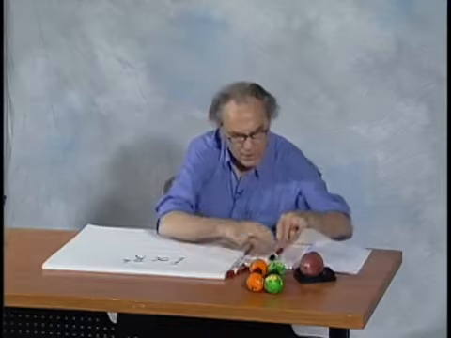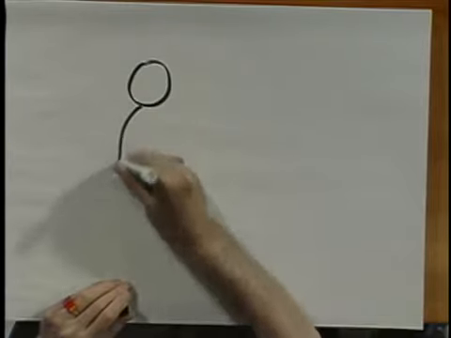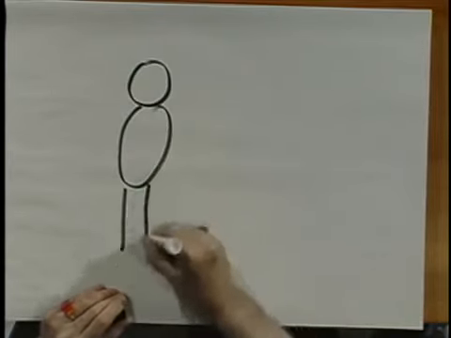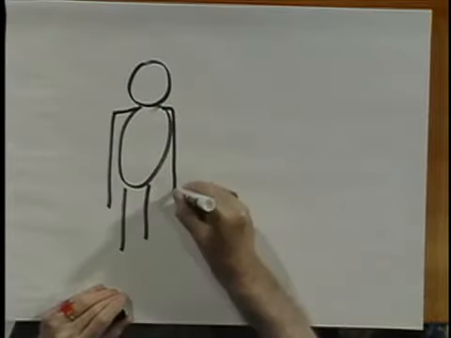Our first task is to calculate the approximate moment of inertia of a person who is just standing straight up with her arms down. So this would be the person, and her arms would be down like this.